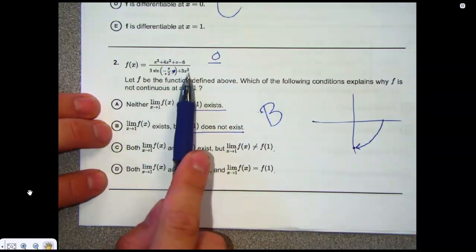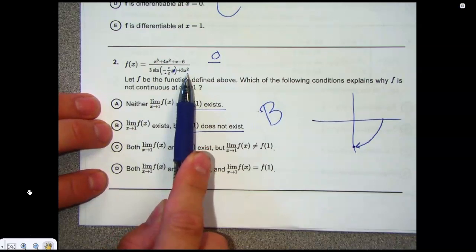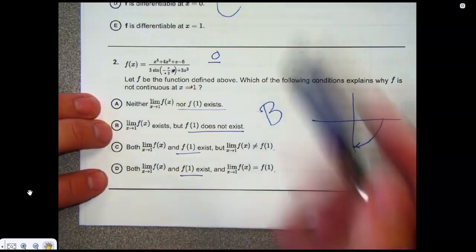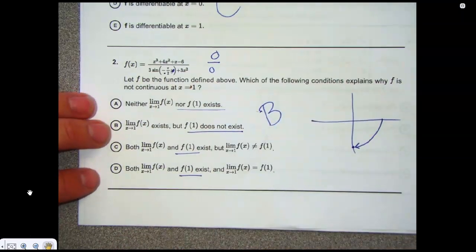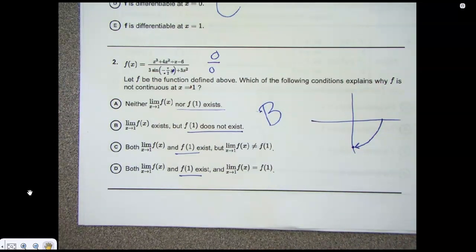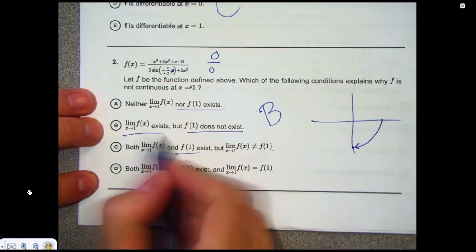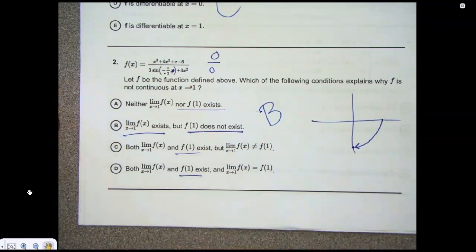And then over here, what's negative 1 squared? 1, times 3, it's 3. So you get negative 3 plus 3, so you get 0 over 0. 0 over 0 means what type of discontinuity? Removable. In a removable discontinuity, does the limit exist? It does. The limit exists. When I plug in, the function value doesn't exist.